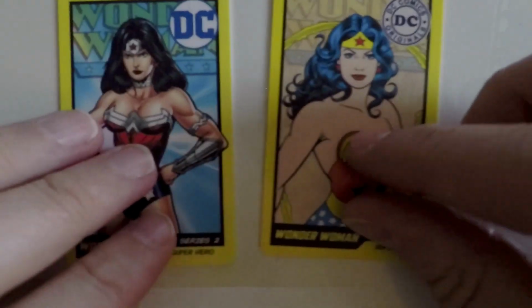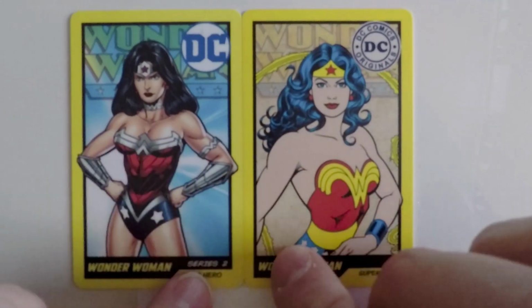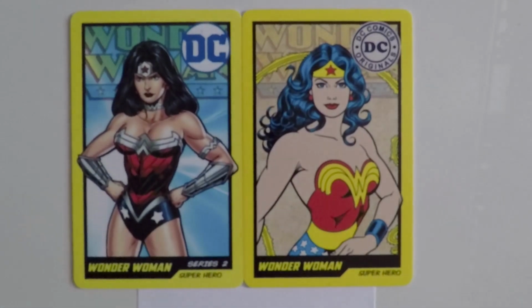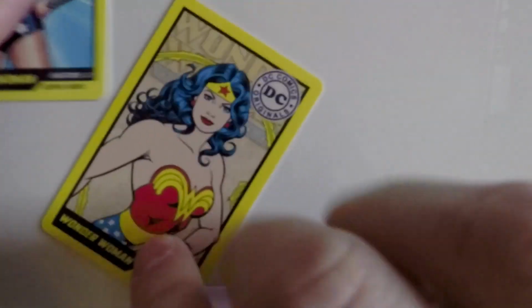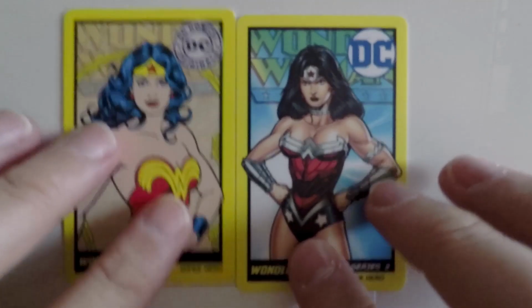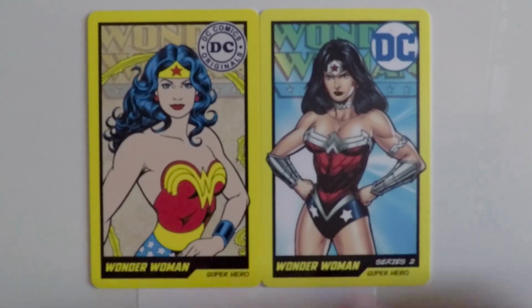And there's our first female of the set. It's Wonder Woman. Oh, I put them wrong way around. Let me switch them up. There we go. Wonder Woman. And the backs.